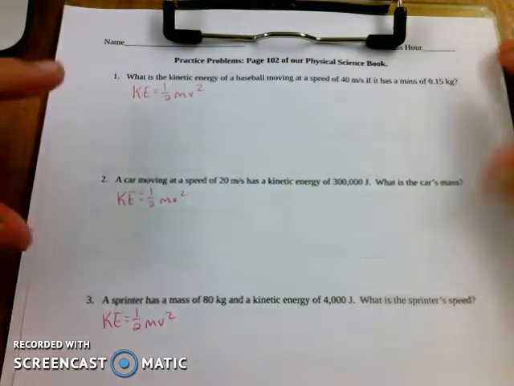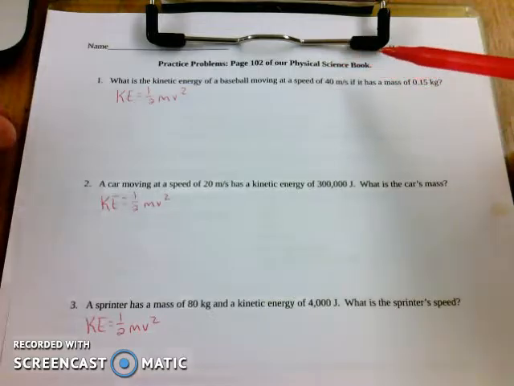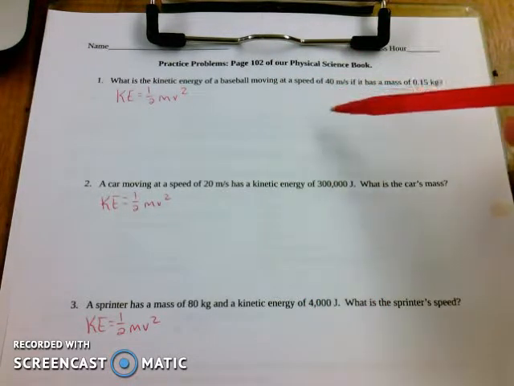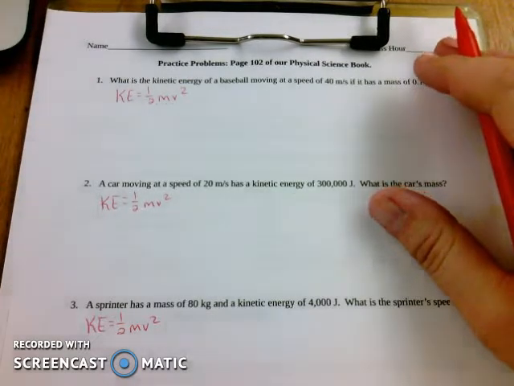All right, guys. So here we are. These practice problems come from page 102 in our physical science book, and these all deal with kinetic energy, right? In one we solve for kinetic energy, in two we solve for mass, and in the third we solve for the speed, which is the velocity. Okay. We're gonna do 1 and 3 together, then we'll flip over and look at some others.